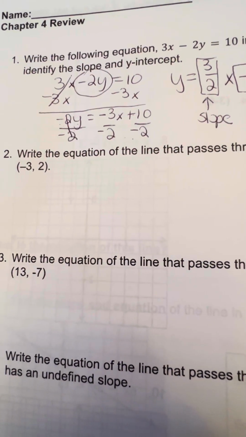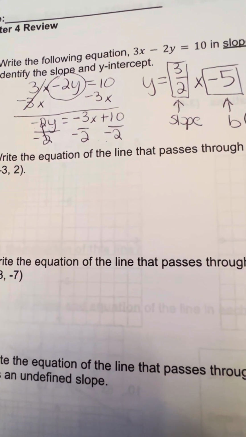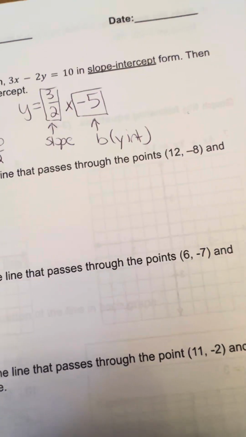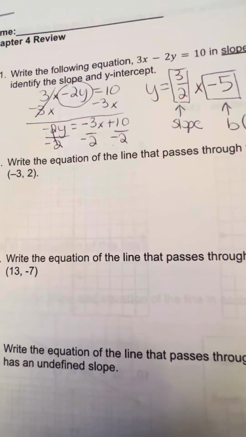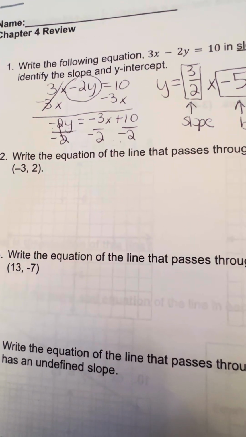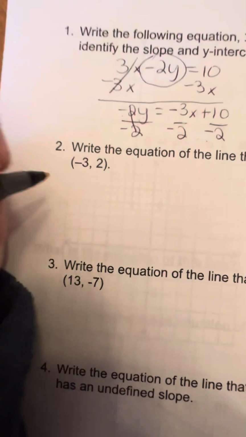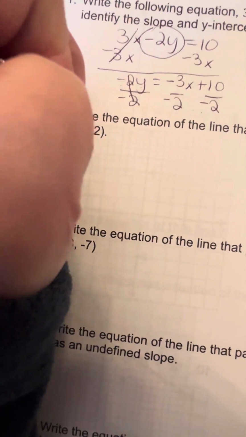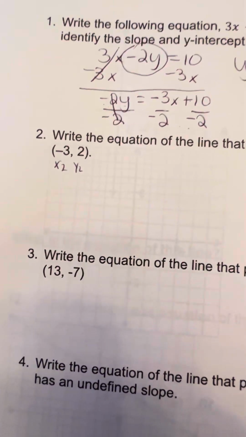Okay, we are doing review for a test, so we're looking to write the equation of a line that passes through these 2 points, (12, -8) and (-3, 2). So the first thing I'm going to do is just label my x and y coordinates as my x1, y1, and then we're going to call this one x2, y2. It doesn't really matter which one you do.